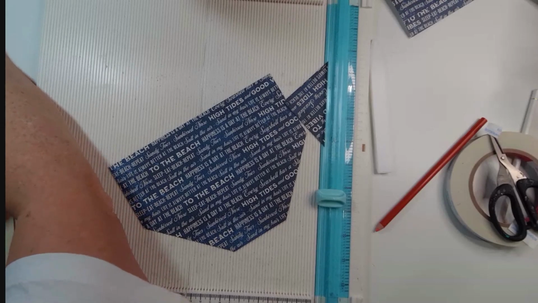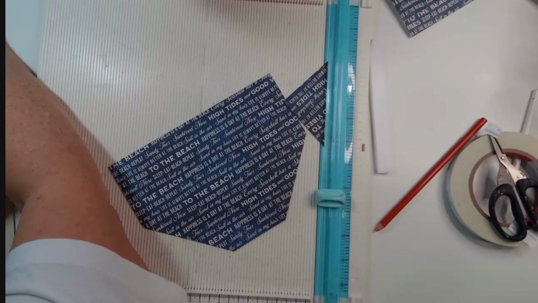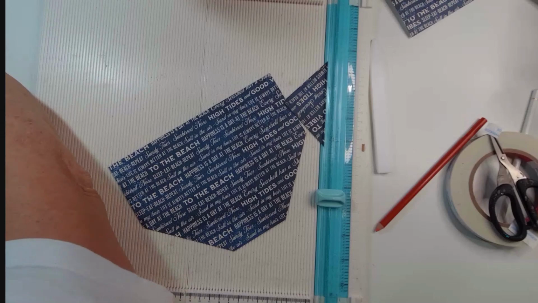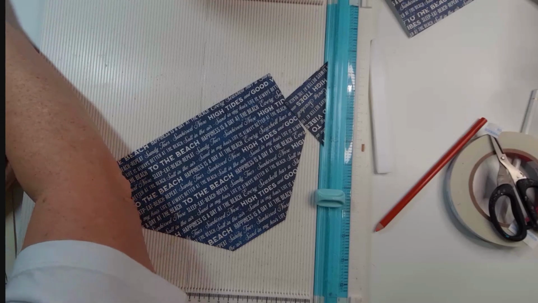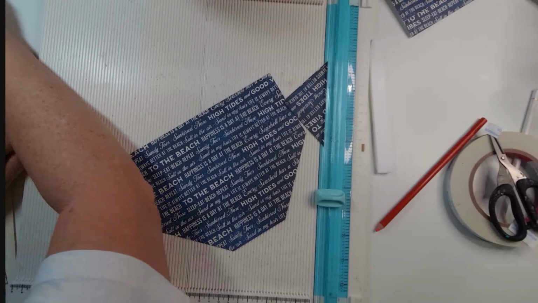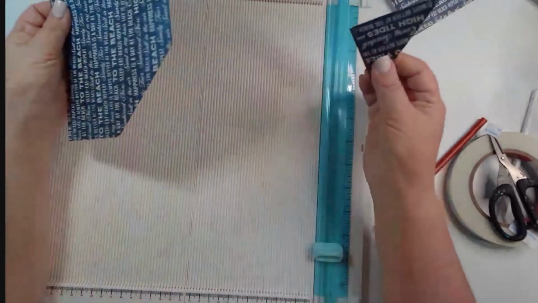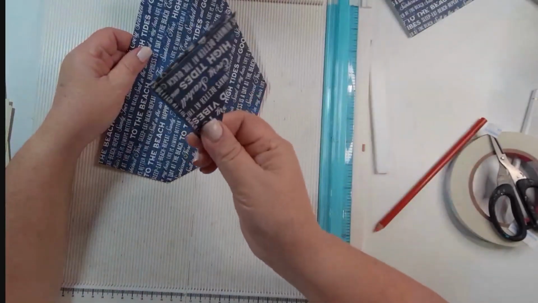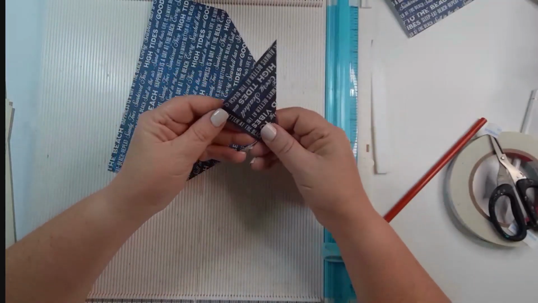2 5/8 by 2 5/8. Okay. So now those little triangles that we're cutting out, I'm going to leave these on the side as well.